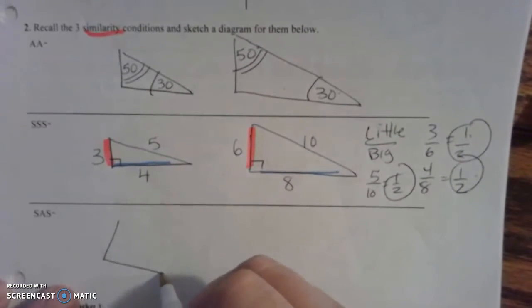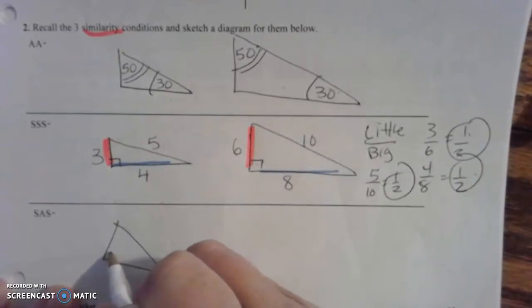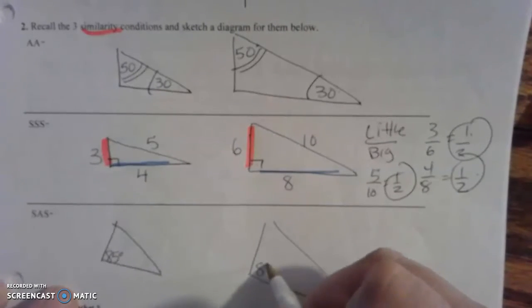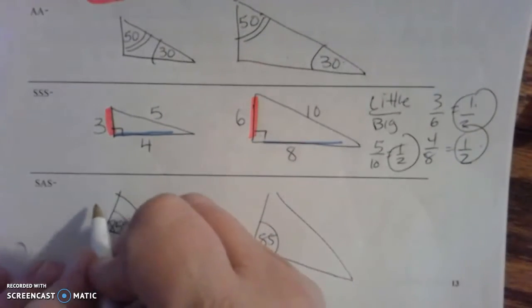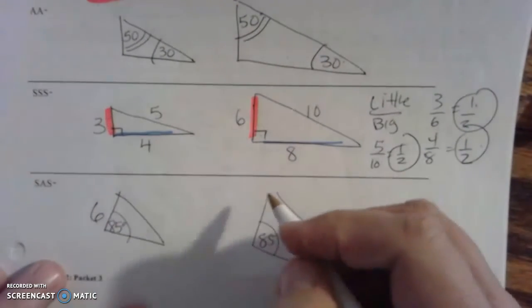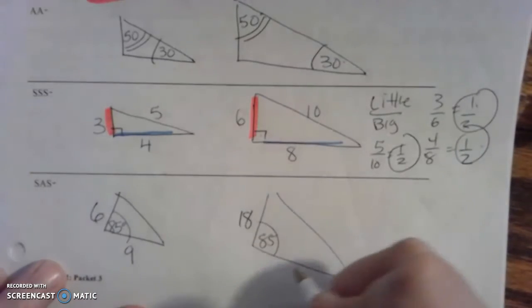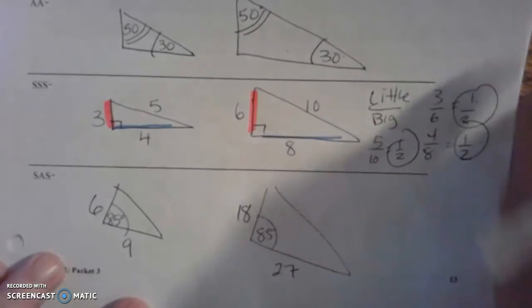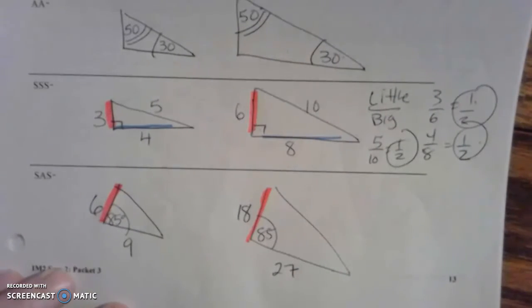But let's say I have 2 triangles like this. I'll say this is 85 degrees. And this is 85 degrees. So I have my angle the same. And let's say this is 6 and this is 18 and this one is 9 and this is 27. And I don't know this other side, but again, I can compare the 2 sides that match up, and I'm going to make a proportion.